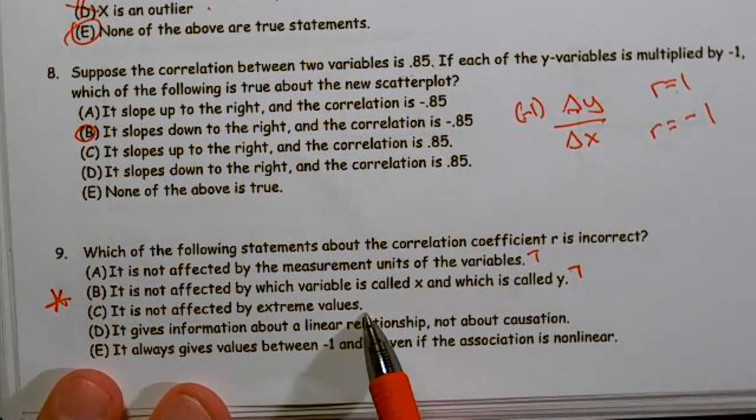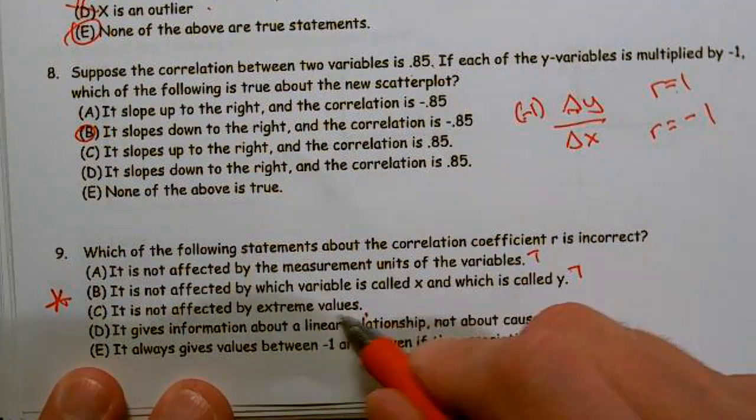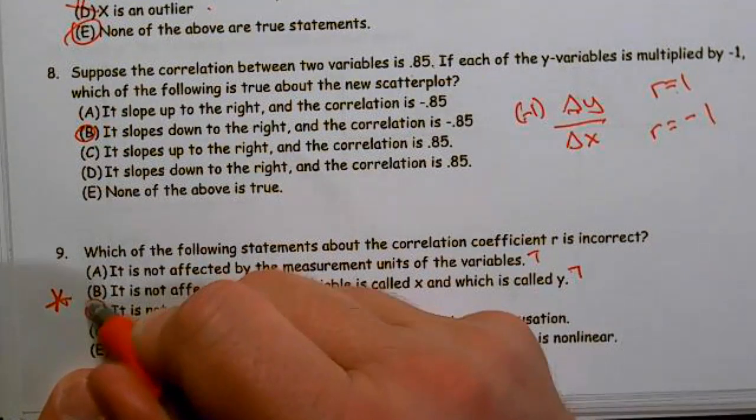It is absolutely impacted by extreme values, all right? It absolutely is impacted by extreme values. So that's a false statement. So this is going to be my answer.